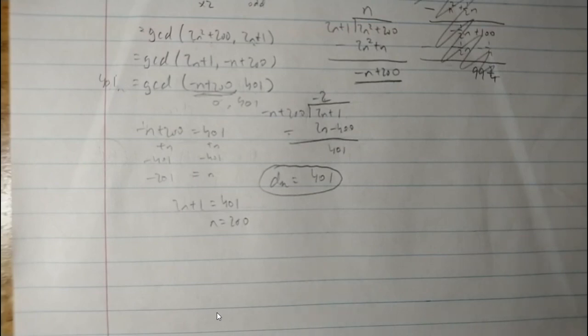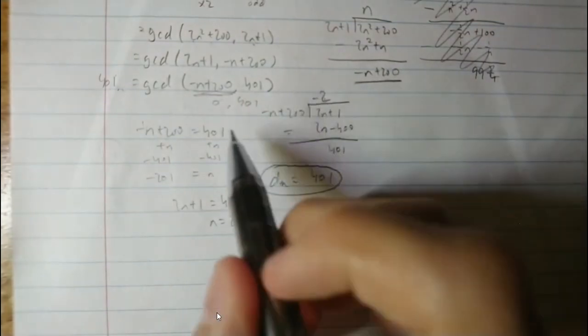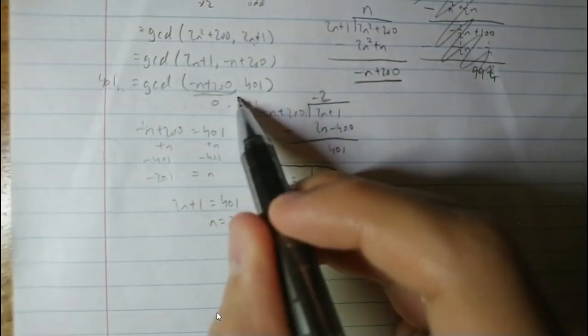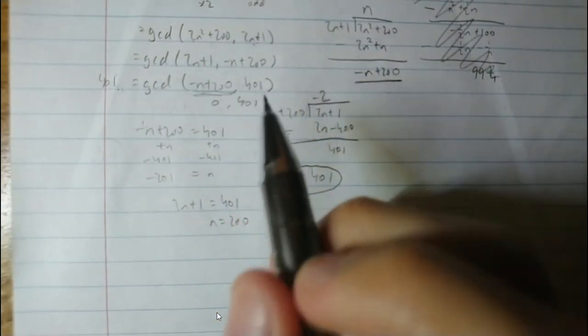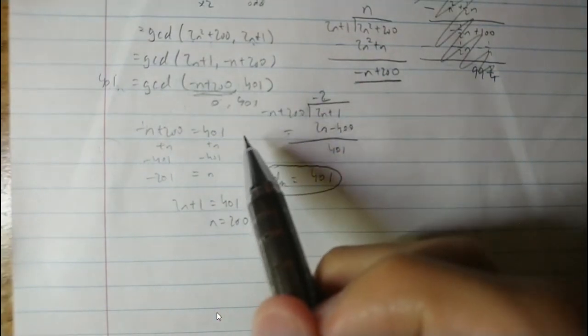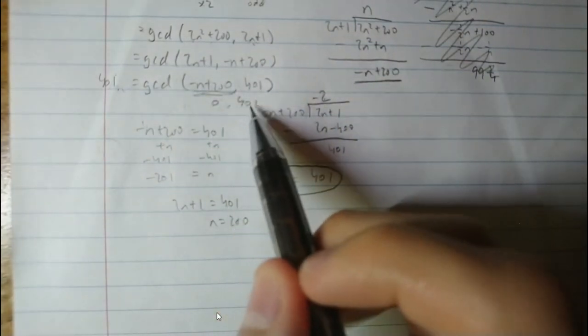Now this was a very complicated use of the Euclidean algorithm, but it shows how useful it can be when you have greatest common divisor problems. Furthermore, we saw here that this is 0 and 401, so we know now that the greatest common divisor between 0 and some number is that number itself. And that makes a lot of sense.